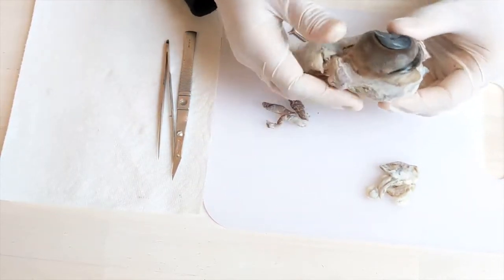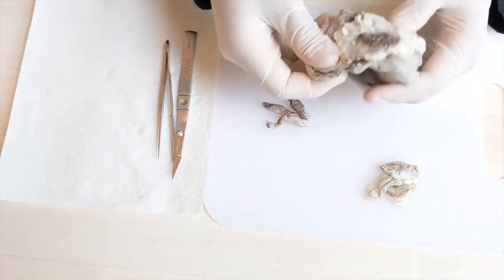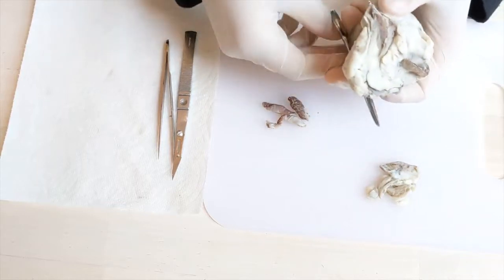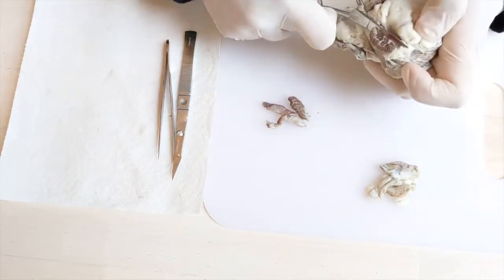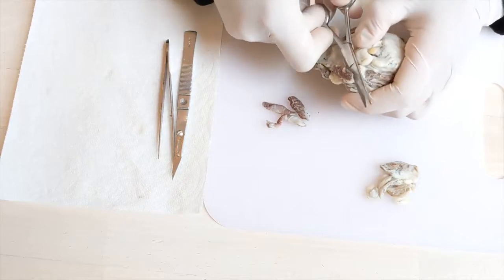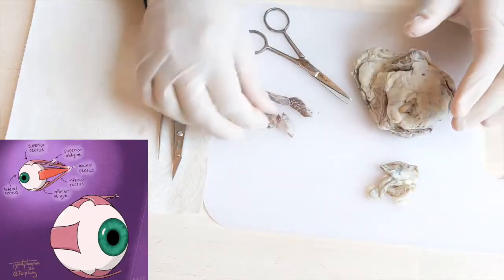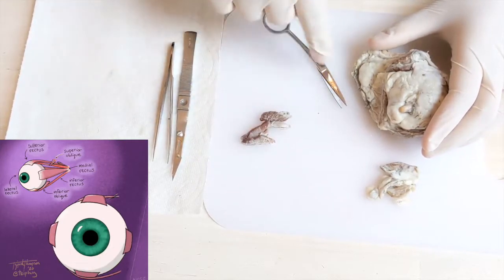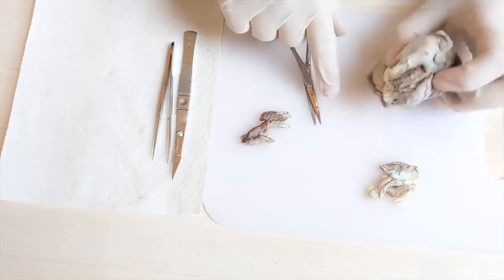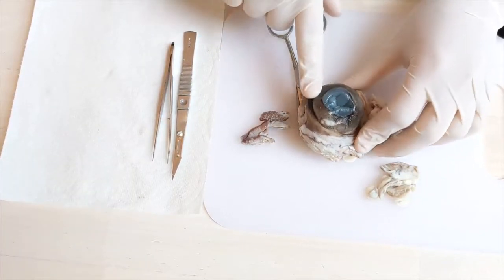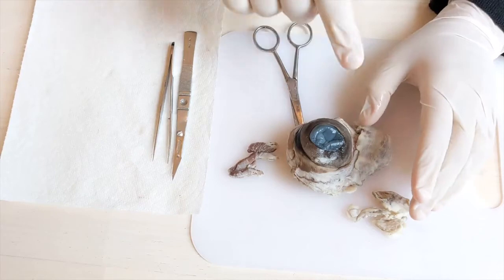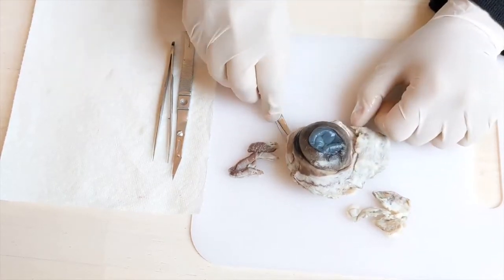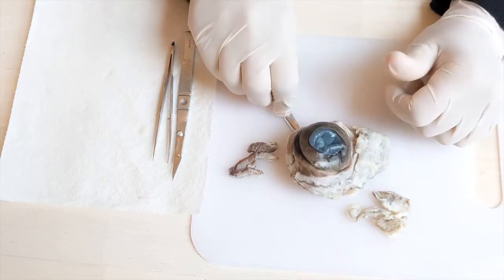The cow eye has 4 muscles, so it can move in 4 different directions: up, down, right, and left. But us humans, we have 6 muscles. Besides the 4 directions, we also move our eyes clockwise and counterclockwise. So this is one difference between a cow eye and a human eye: we are able to move our eyes in 6 directions, but the cow eye can move its eye in 4 directions. Perfect.